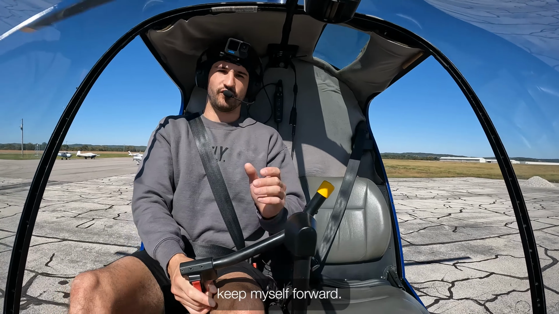Now that we have pretty much the basics, I will show you what happens when you put all three of these things together. So, say I'm making a left turn. I want to stay over the same spot, so I'm using this collective to stay over the same spot, and I'm increasing altitude all at the same time. So I'm increasing this lever, down.